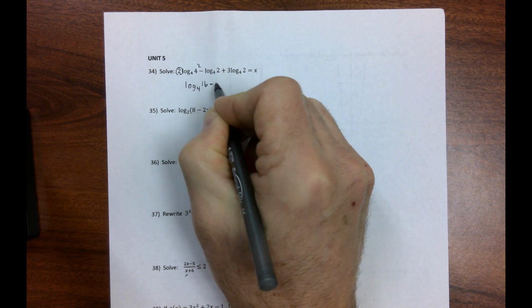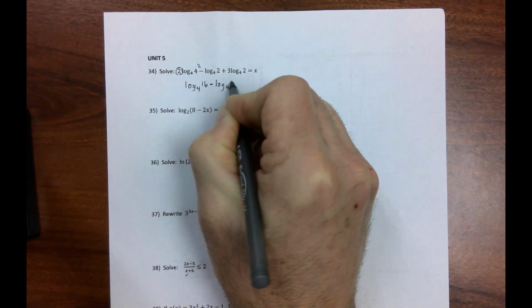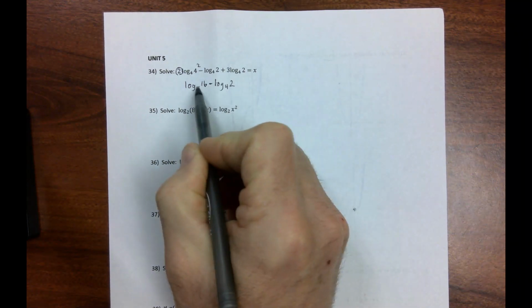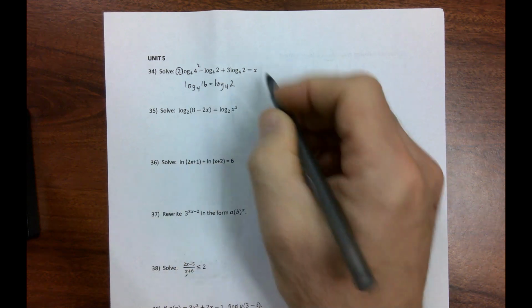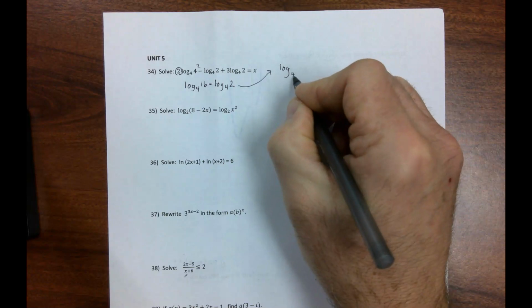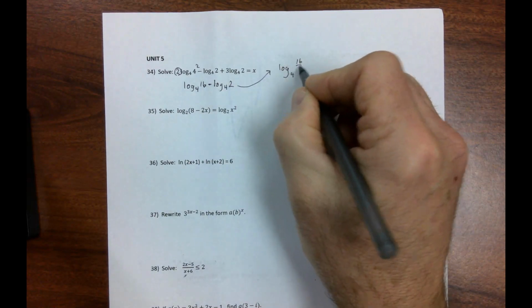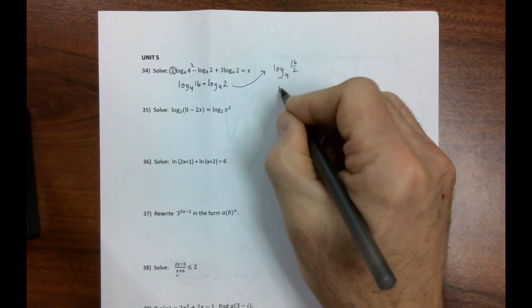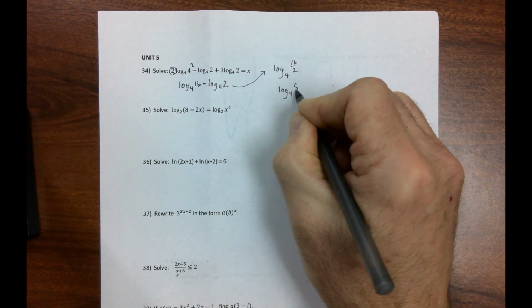This is just minus log. Notice the bases are the same. And I'm going to stop right there because subtraction means division. So that means the same thing as log base 4 of 16 over 2. Now I'm just going to simplify that to log base 4 of 8.